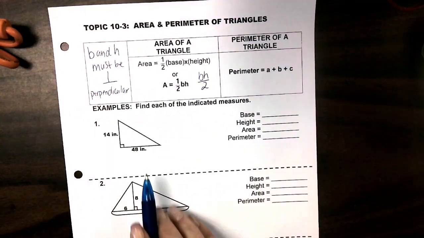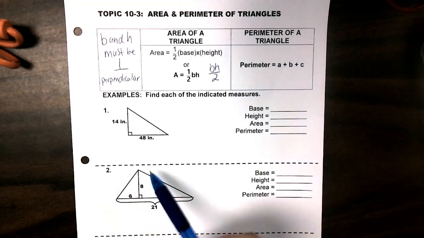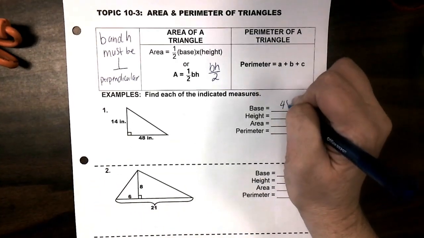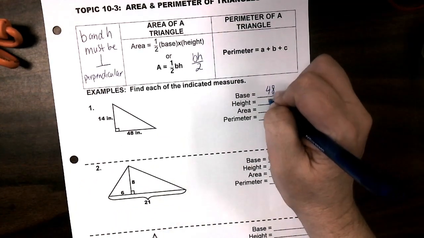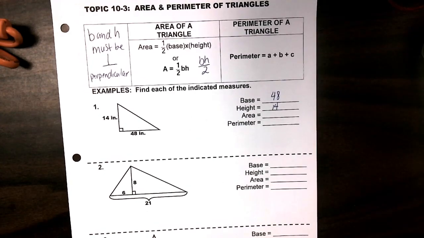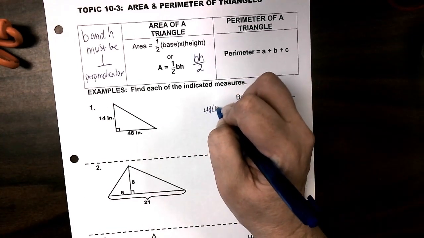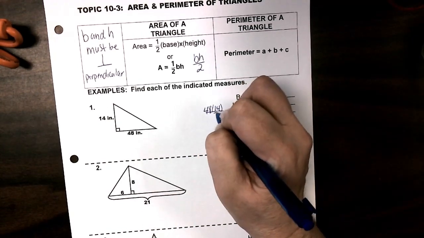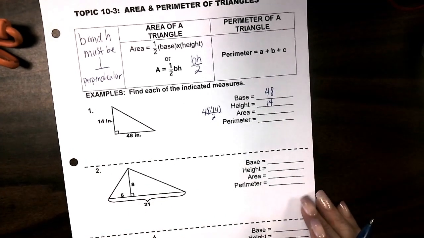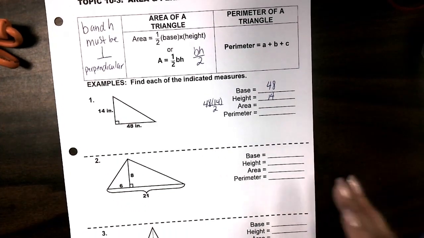And so in this right triangle, the base 48 is perpendicular to that height 14. So the base of that triangle is 48. The height of that triangle is 14. So I have the information I need to find its area. I use the formula base times height divided by 2, and I multiply 48 times 14, and then I divide by 2. So you all should have a calculator. In your calculator, please multiply 48 times 14 and then divide by 2.